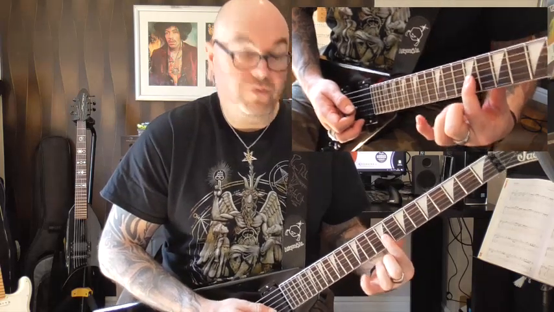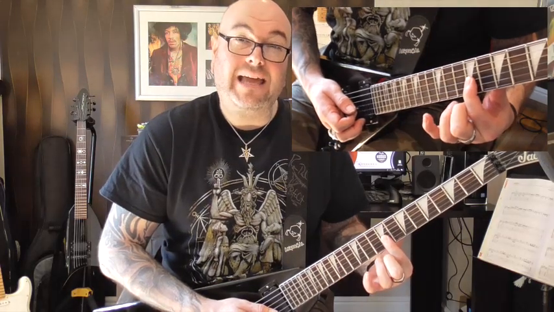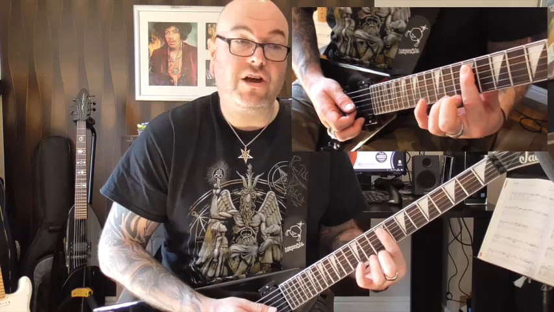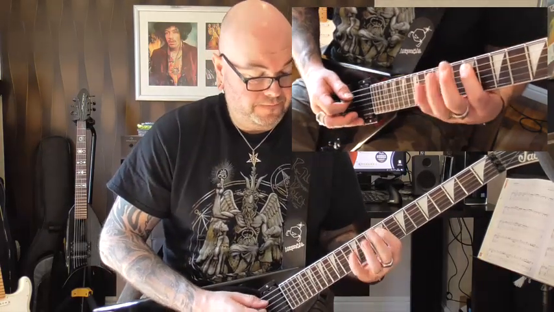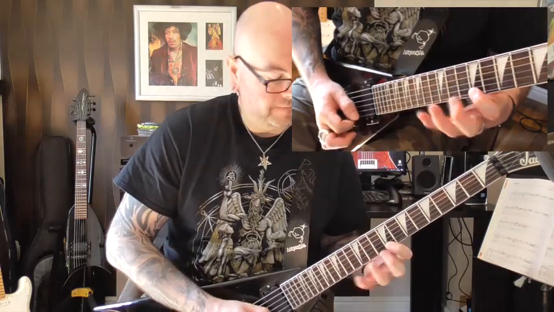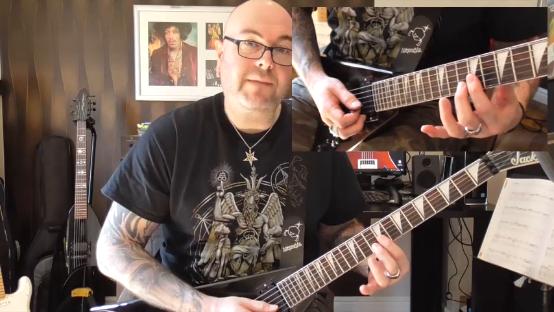So that 5th note there, which is the E, the relative minor of A major is F sharp minor, and there's your F sharp there on the 9th fret. So you just employ the 5-string shape. Okay, so your 3-string major shape in A.